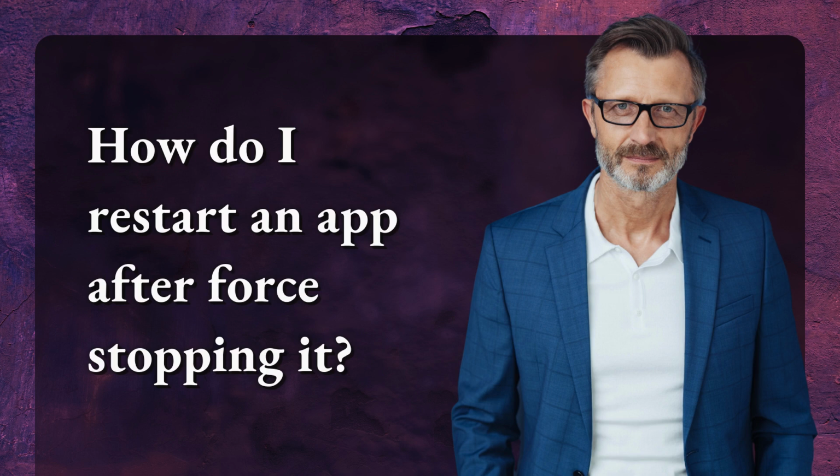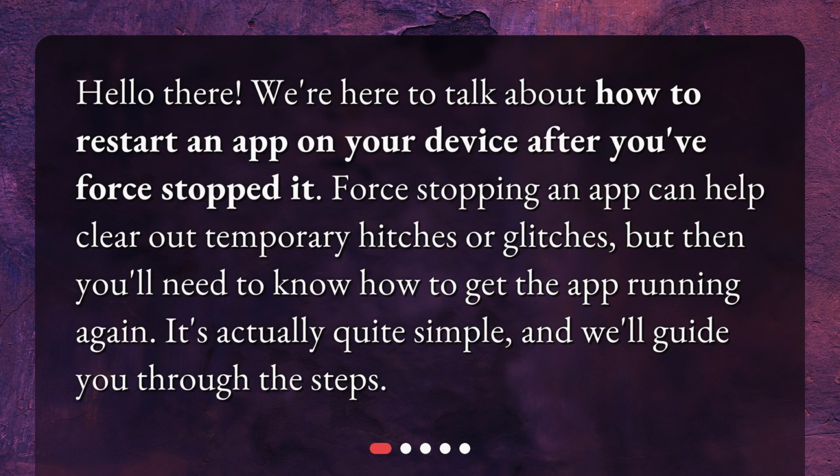How do I restart an app after force stopping it? Hello there. We're here to talk about how to restart an app on your device after you've force stopped it. Force stopping an app can help clear out temporary hitches or glitches, but then you'll need to know how to get the app running again. It's actually quite simple, and we'll guide you through the steps.